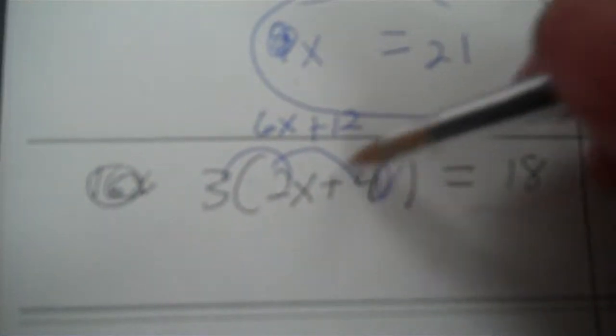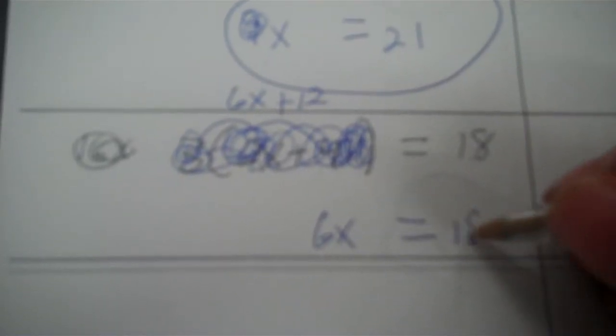Okay, next one, you're going to get 6x and 12. Then again, after you multiply, you got to understand these two things and then that thing on the outside are gone. I don't have to worry about that no more. Okay, I want x's over here. All I have is a 6 times x. And over here we're going to have 18 minus 12. Well, this is going to end up being an easy one because 6x is going to equal 6. So 6 times what's 6? And it's 1.